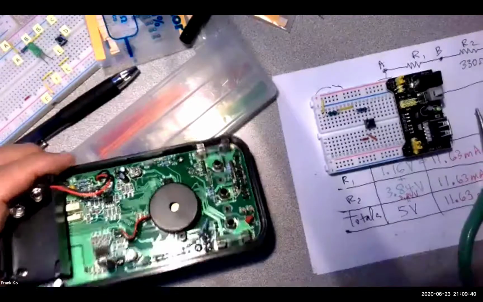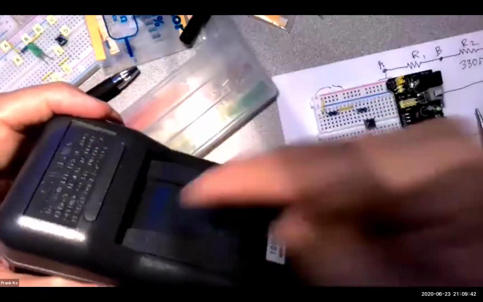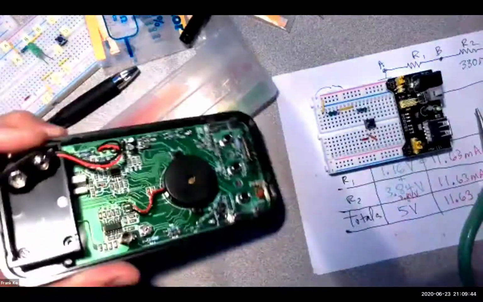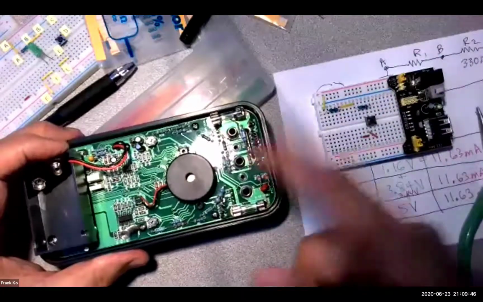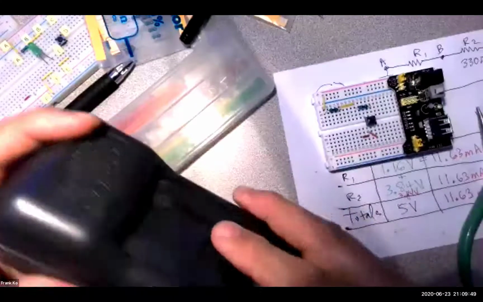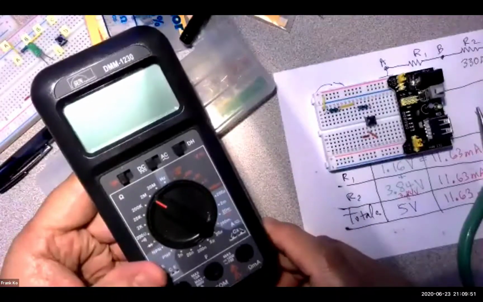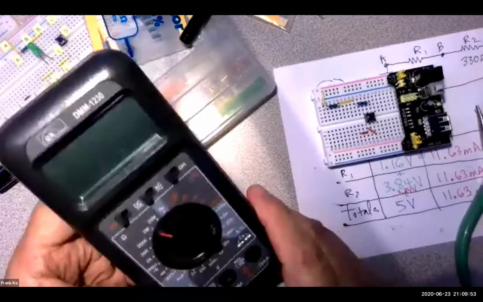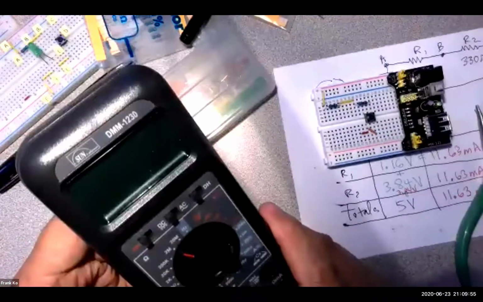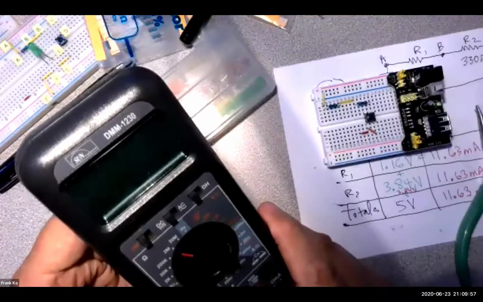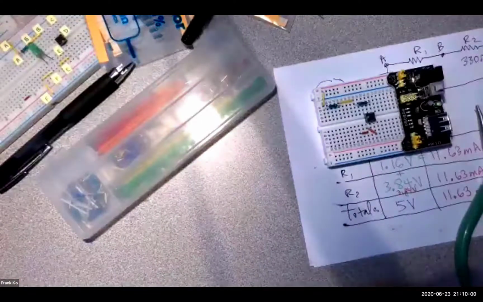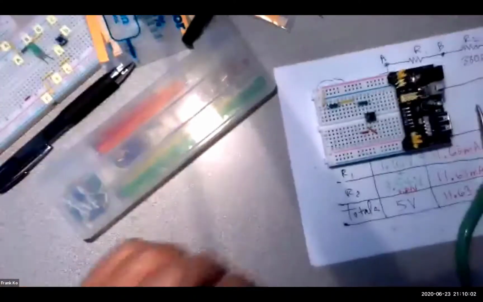Then you have to take the screws off the back of this thing, open it up, find the appropriate fuse, pop it out, put in the new one, close the thing back up, and hope that everything works. So is anybody going to try to measure current before I teach you how? Hopefully not, because then you'll have to replace your fuse if you end up blowing it out.